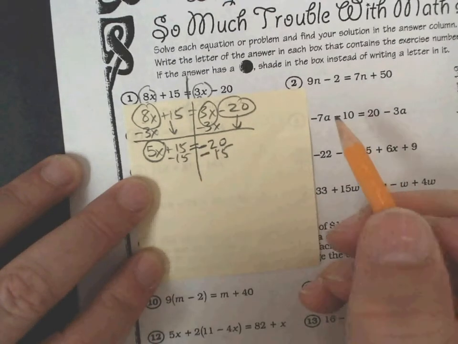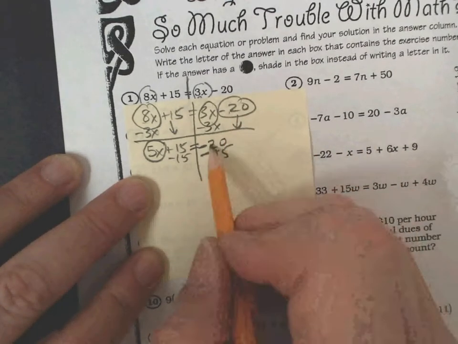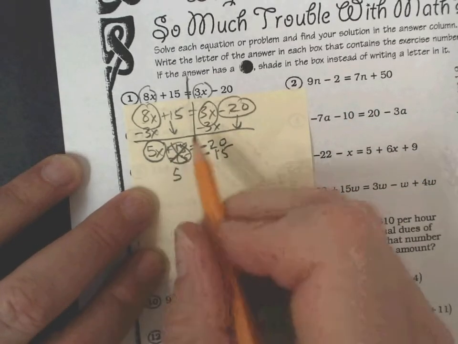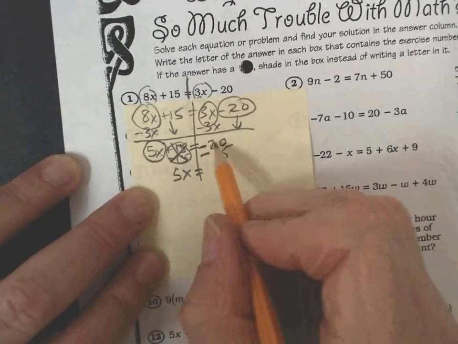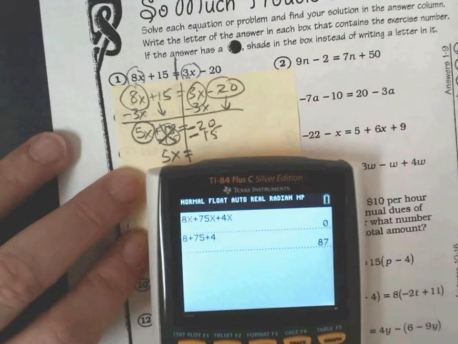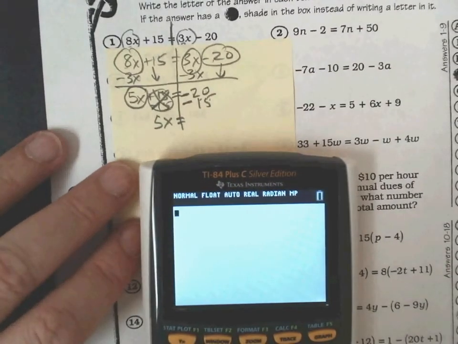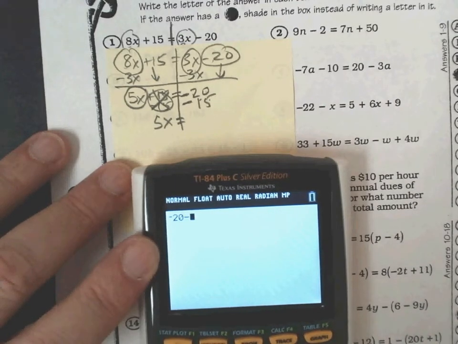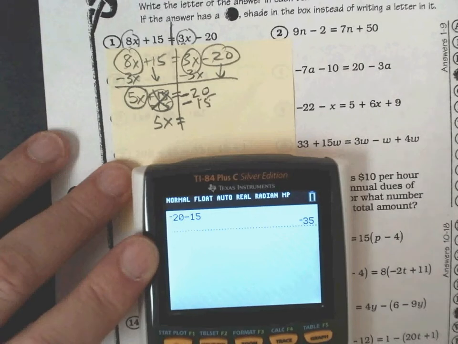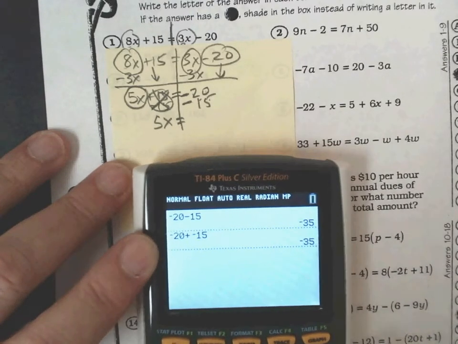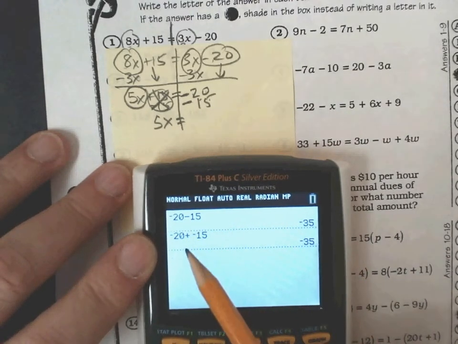Now remember, this was a negative 20 on this side. A minus 20 is the same as a negative 20. So this zeroes out. I have 5x equaling negative 20 minus 15. Use your calculator. Do not try to guess in your head and think that it's going to be a negative 5 or a 5. Negative 20 minus 15 ends up being negative 35. Or I could have said negative 20 plus a negative 15. Either way, you'll come up with a negative 35. So make sure that you're doing this in the calculator and you're doing it correctly.